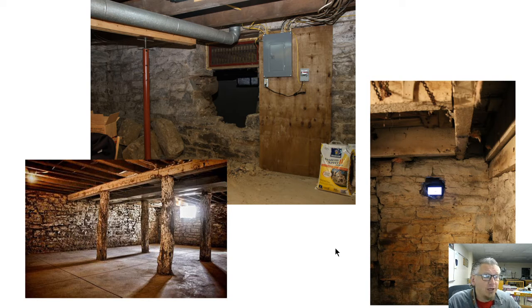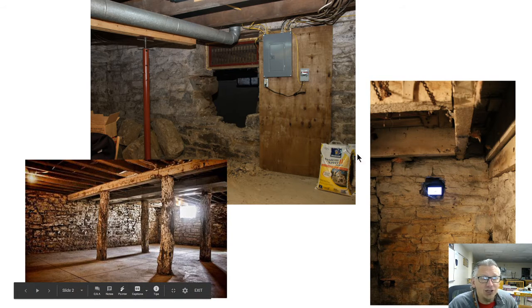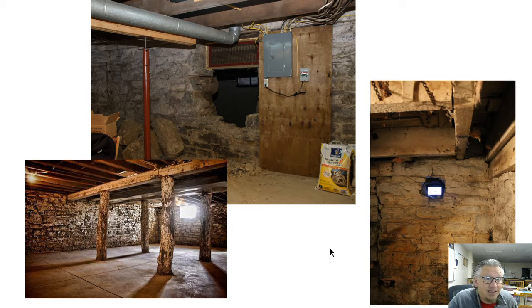Depending upon where you've been, some of you may have seen a limestone basement. My grandma Mary, in the house that she lived in, had a limestone basement. These are just some pictures from the internet. Limestone is nice because it can be cut and formed into a shape.